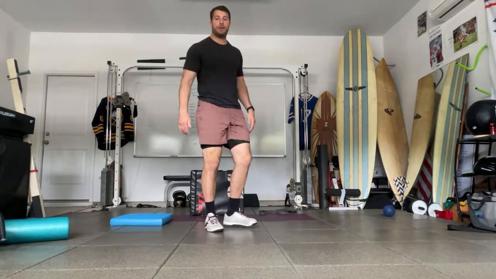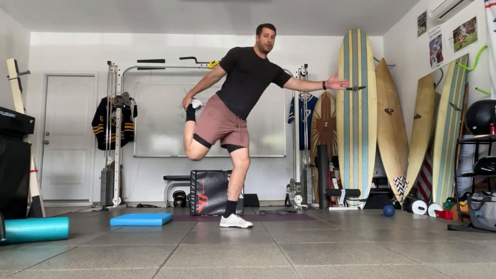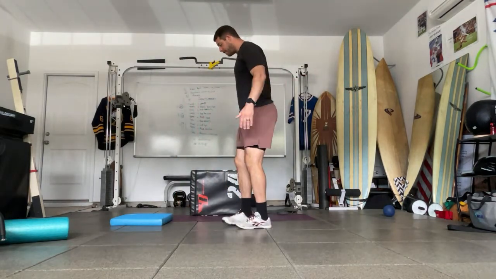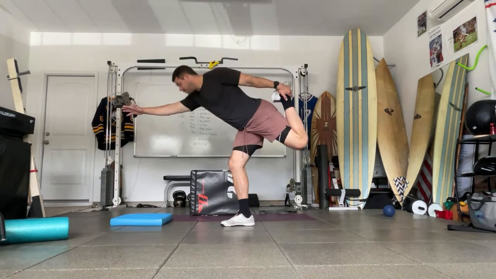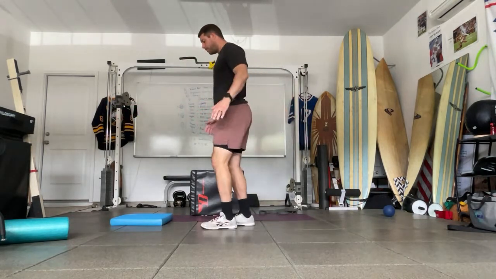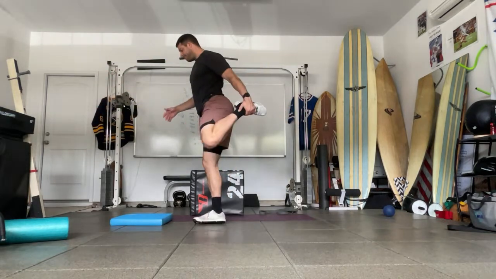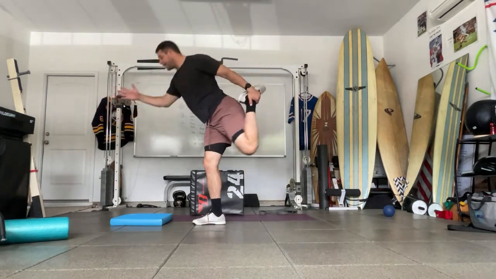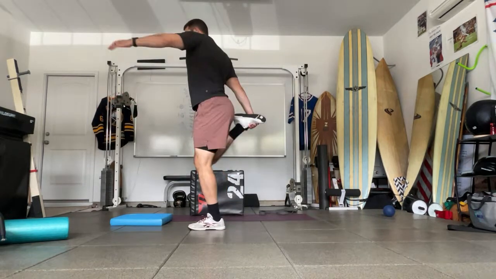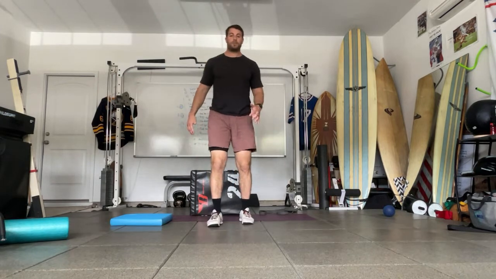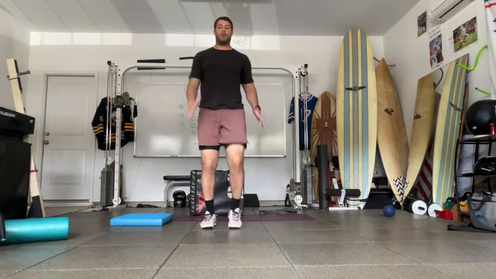Okay, now heel to butt, reach as you hinge. Try not to fall like I did. Just 2 on each side. Okay, now you're gonna march in place.